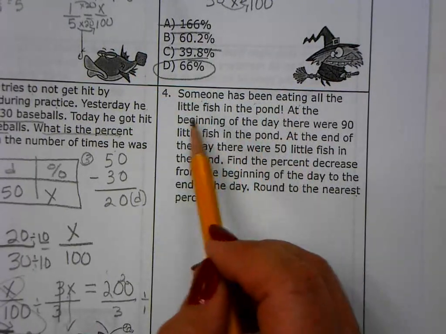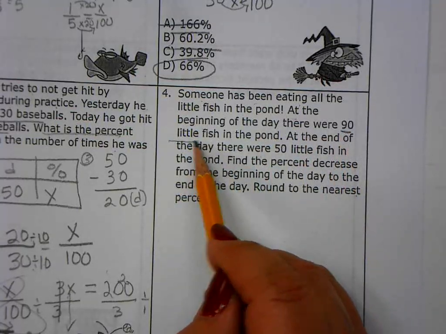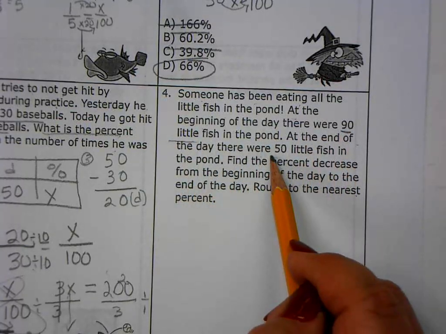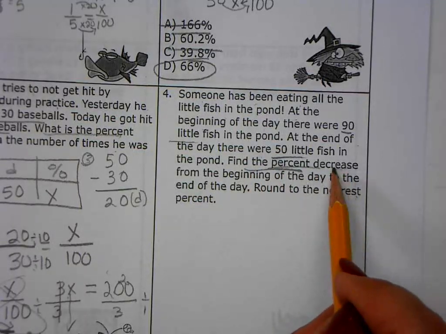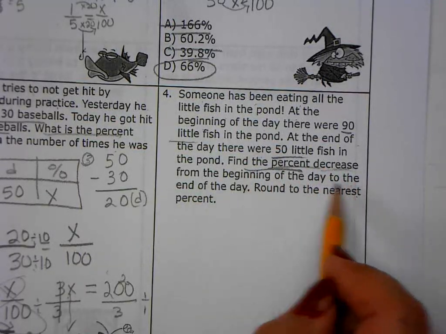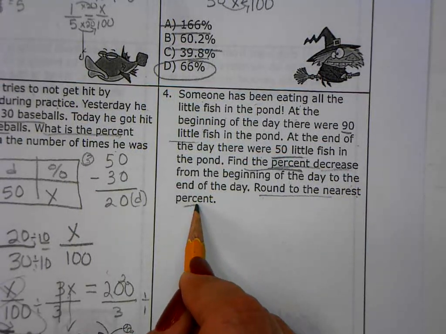Someone has been eating all of the little fish in the pond. At the beginning of the pond, there were 90 little fish in the pond. At the end of the day, there were 50 little fish in the pond. Find the percent decrease from the beginning of the day to the end of the day. Round to the nearest percent. Okay, so now we're rounding.